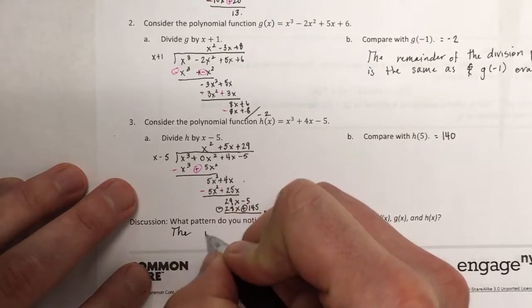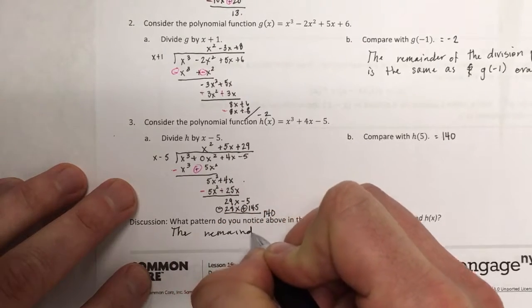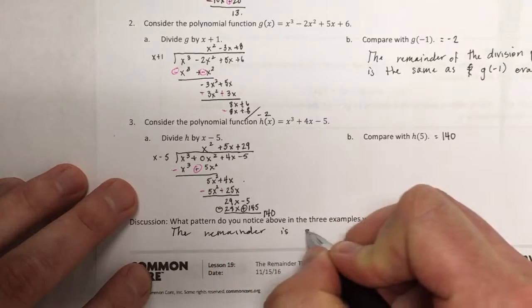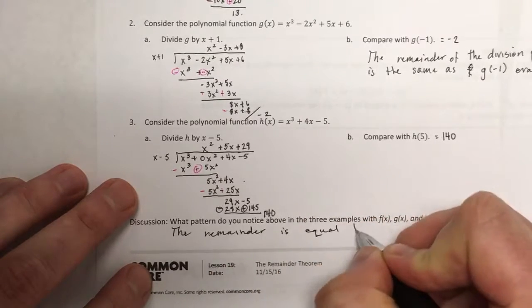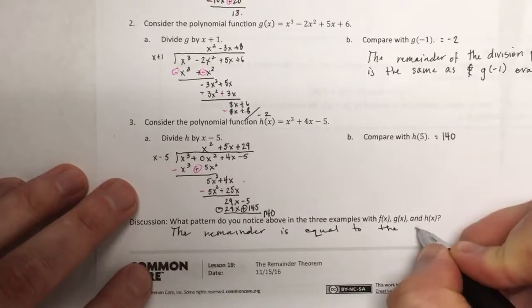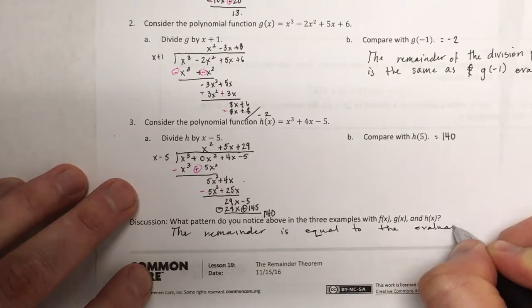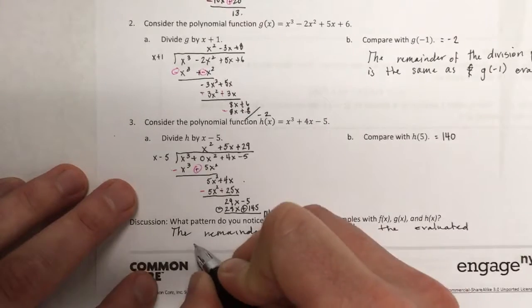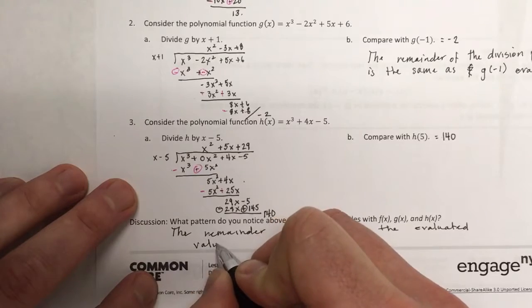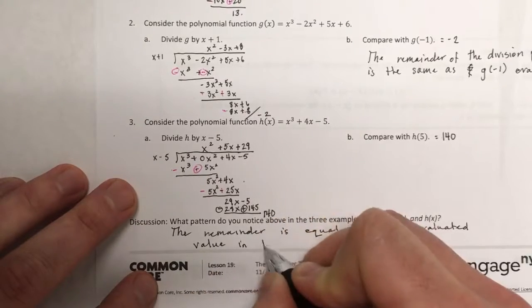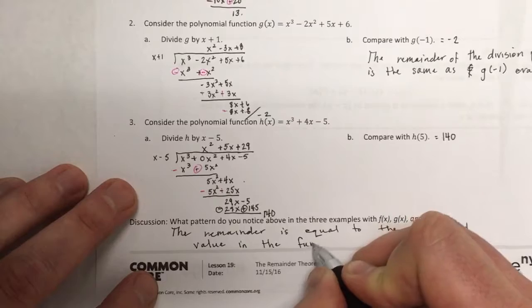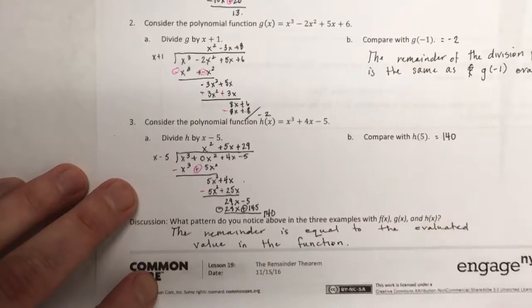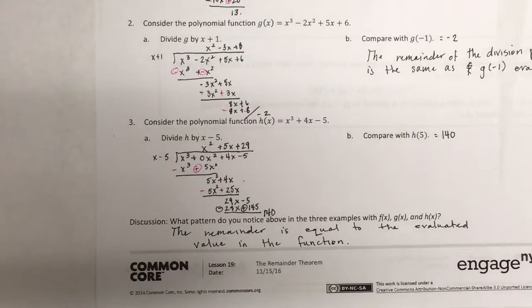The remainder is equal to the evaluated value in the function. You might be wondering, why is this a nice result?